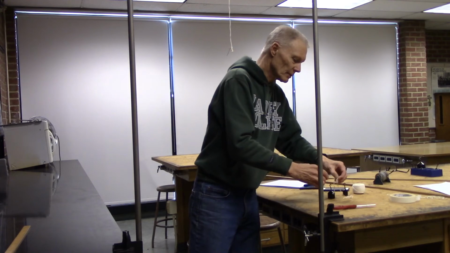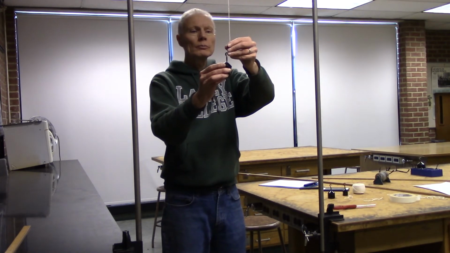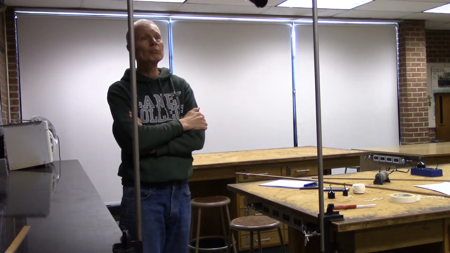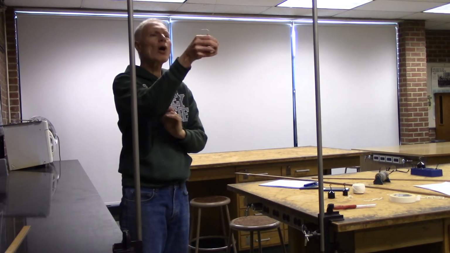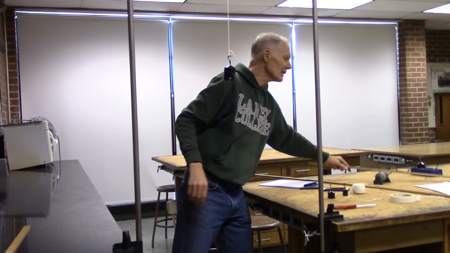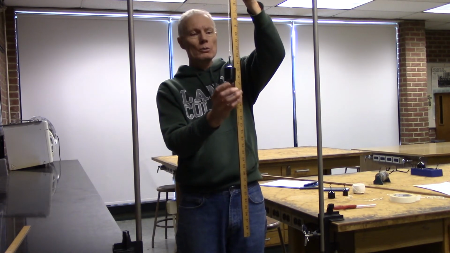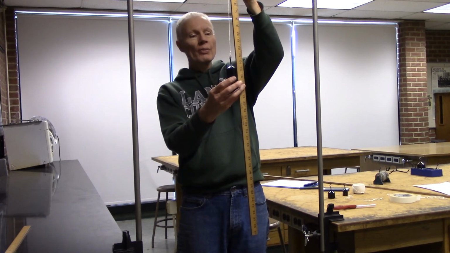Okay, is my guess. So anyway, again, let's try something that's heavier. Now remember, our prediction was that the mass won't have much of an effect. Now, it's a little longer, so that's another thing to keep in mind here. So the string here isn't any longer, but the object is.